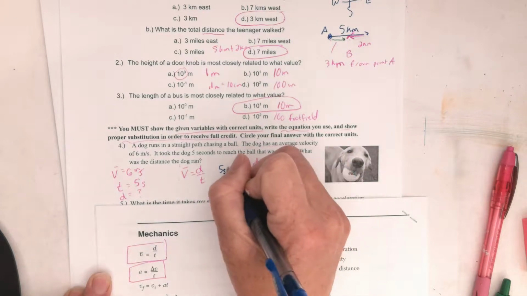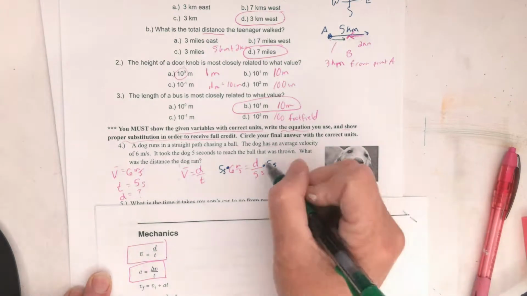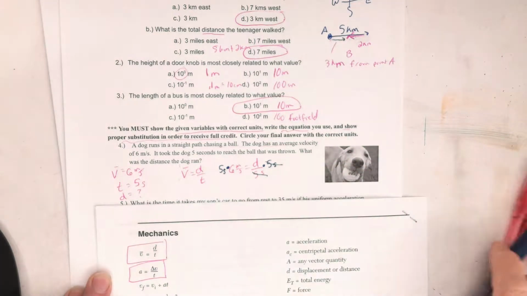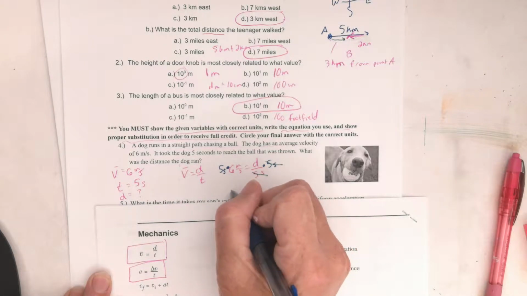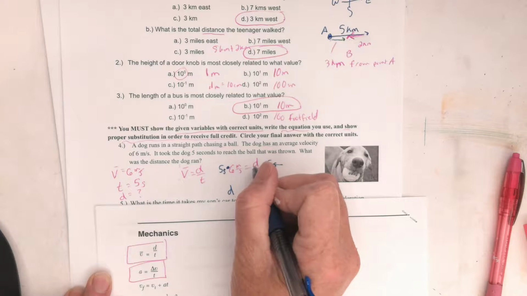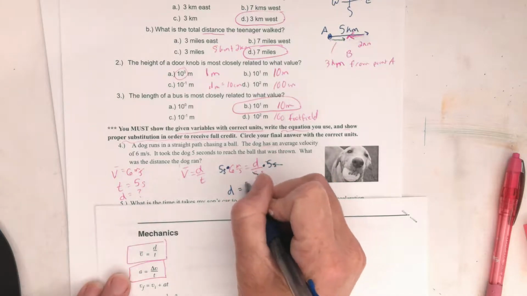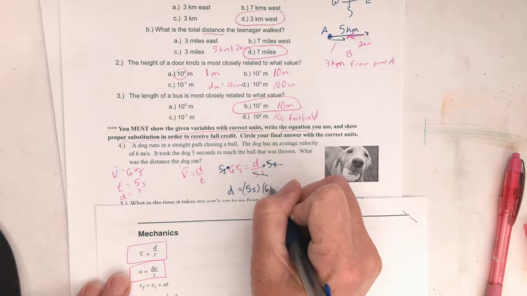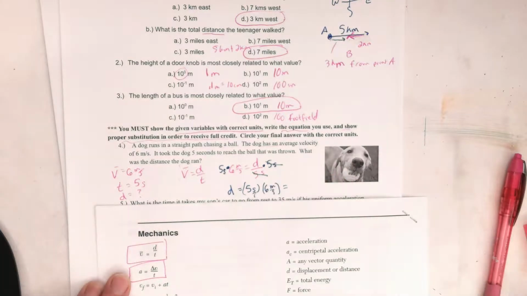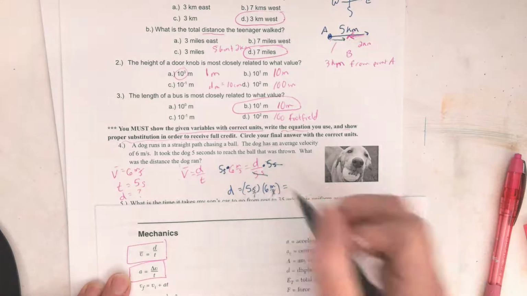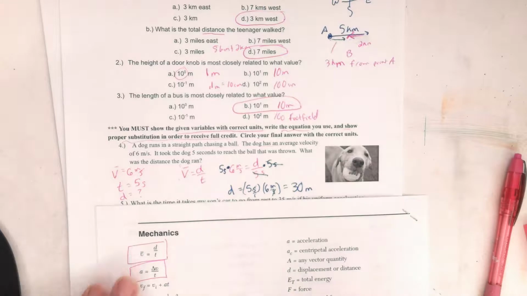And I'm multiplying it by both sides. The t's cancel out. And I'm left with D, because I write the single variable on the left. 5 seconds times 6 meters per second, seconds over 1. Seconds cancel out. Answer is 30 meters.